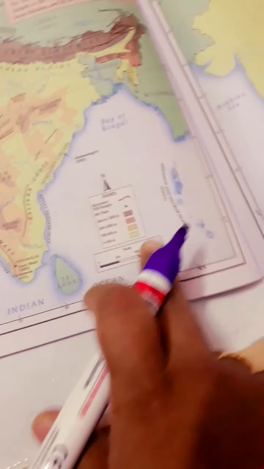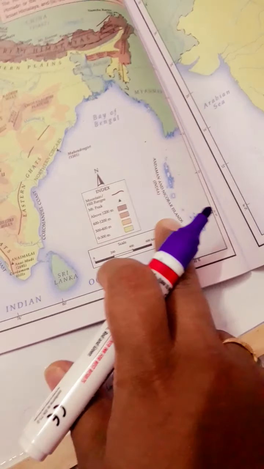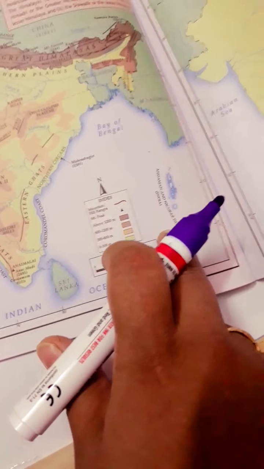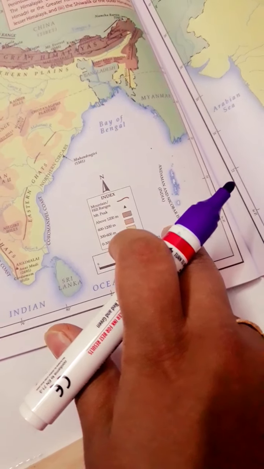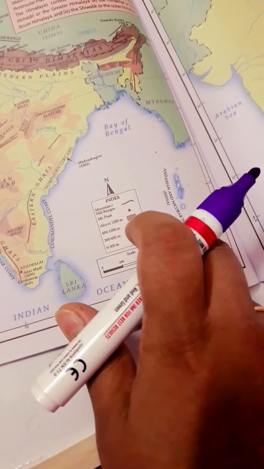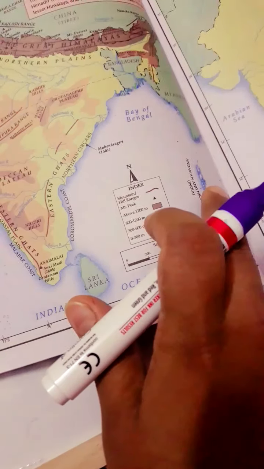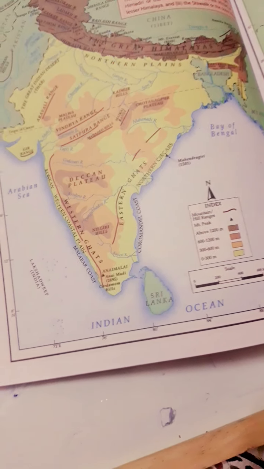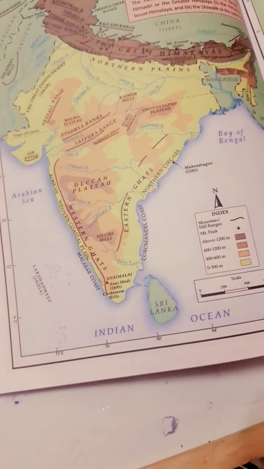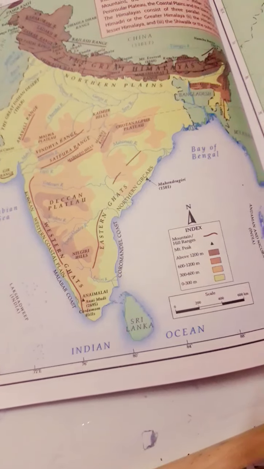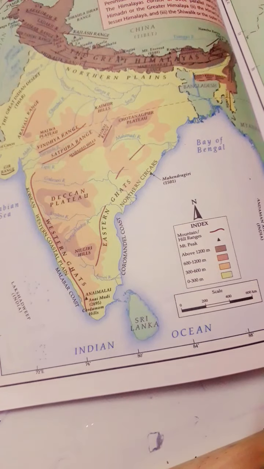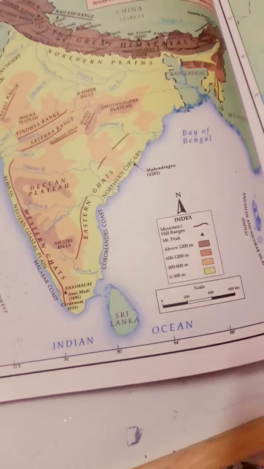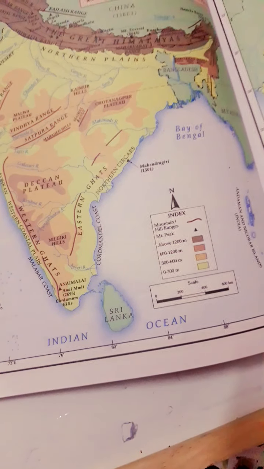If anytime you go to the Andaman and Nicobar Islands, then you will feel that this area is close to the equatorial region. So that area has an equatorial climate. You know about the equatorial climate. That region receives great sun rays. So that area has high temperature. So that area also receives a high amount of rainfall. So that is a forest cover area also.